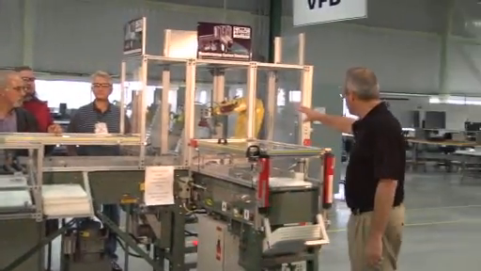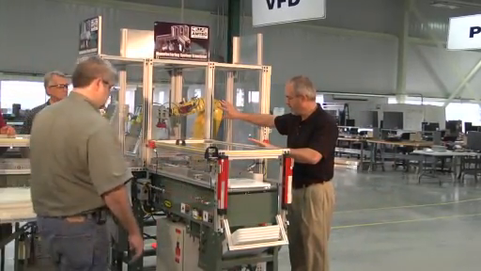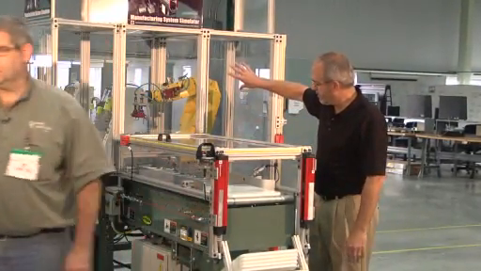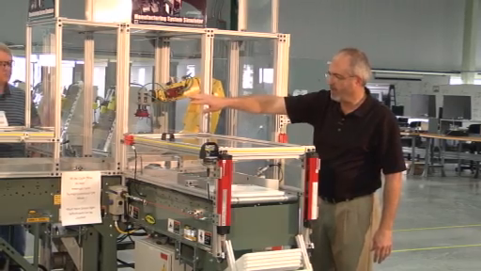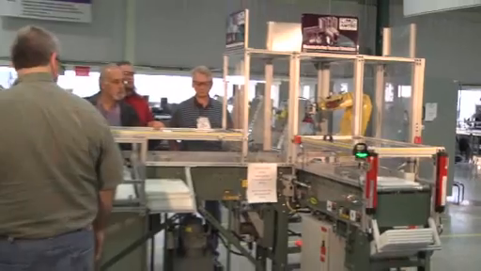The robot sits in its own module. This breaks into four components here with about 10 screws. The load conveyor separates from the robot stand and separates from the unload conveyor. And then our fourth panel is the control panel over here.